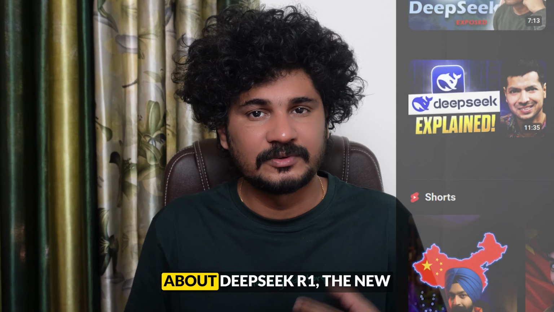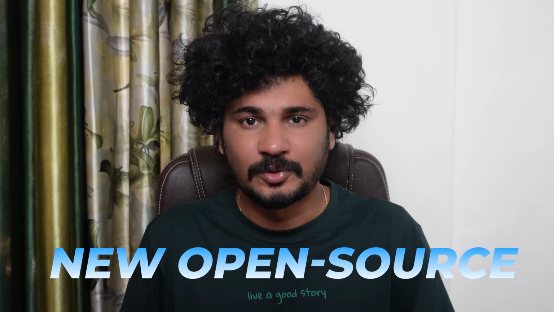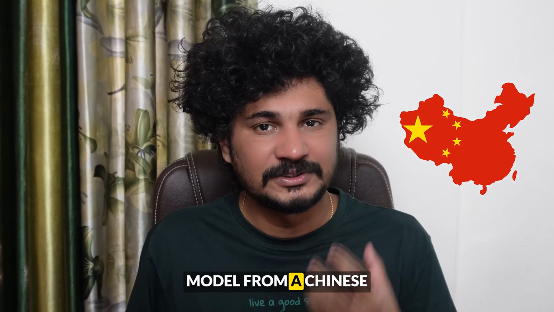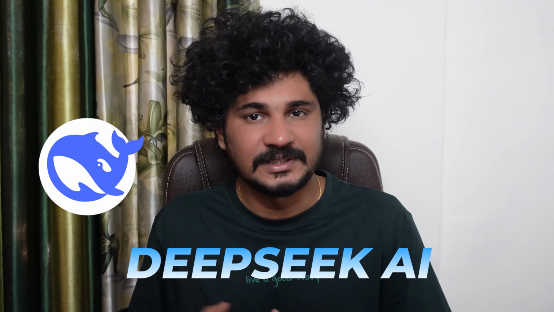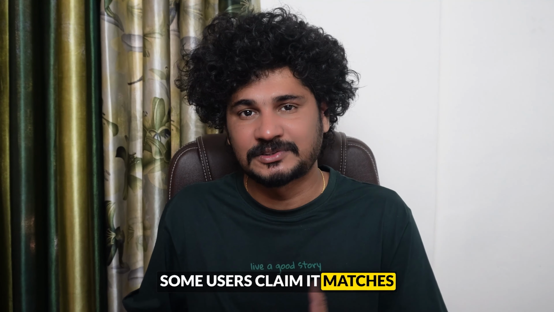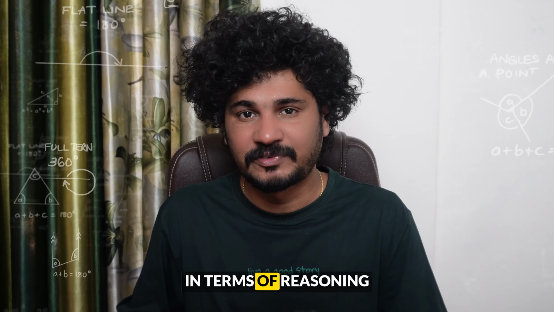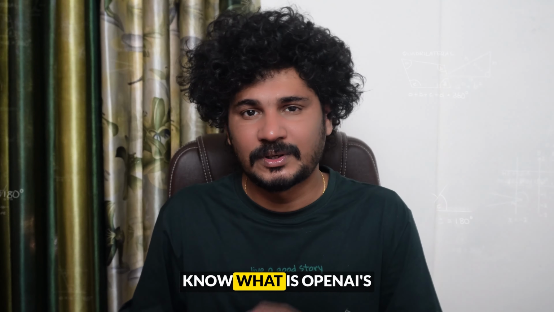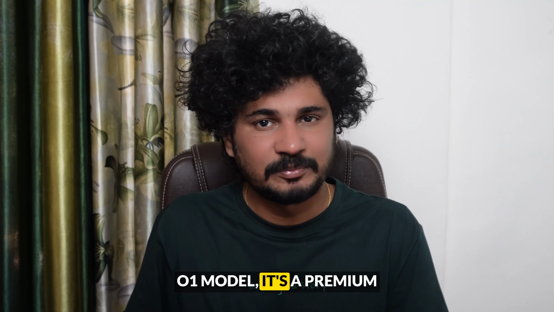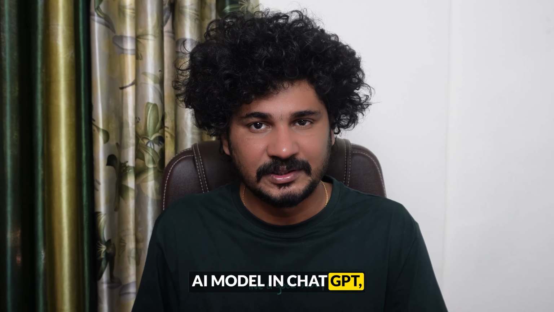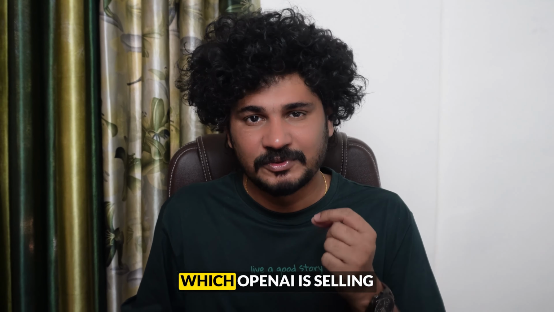Everyone's been talking about DeepSeek R1, the new open source AI language model from a Chinese company called DeepSeek AI. Some users claim it matches or is even better than OpenAI's O1 model in terms of reasoning capabilities. If you don't know what OpenAI's O1 model is, it's a premium AI model in ChatGPT, which OpenAI is selling for $200 per month. And DeepSeek is giving you that level of performance for free.